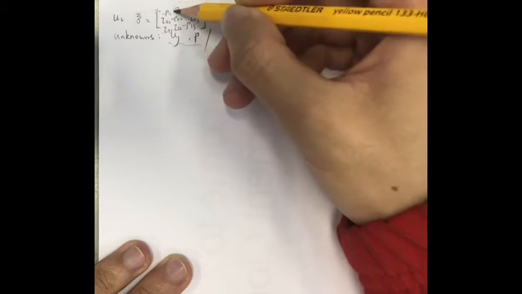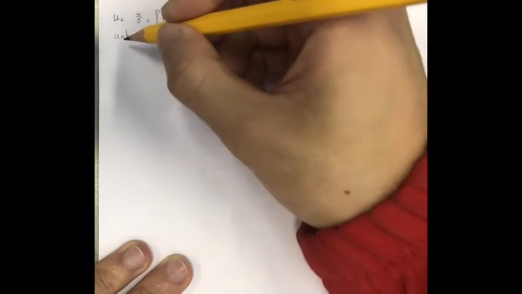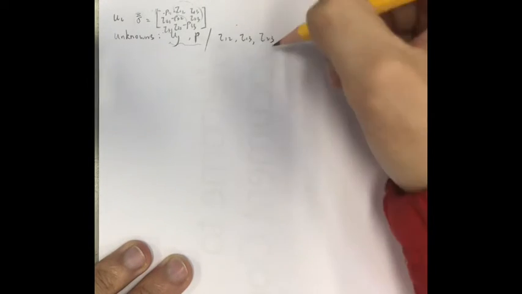So these 3 stresses are indeed independent. So another way to state what our unknowns are is to say the 4 unknowns are tau 12, tau 13, tau 23, and another pressure.